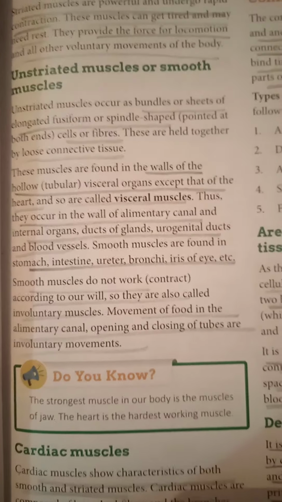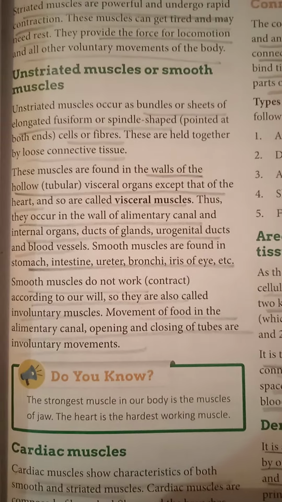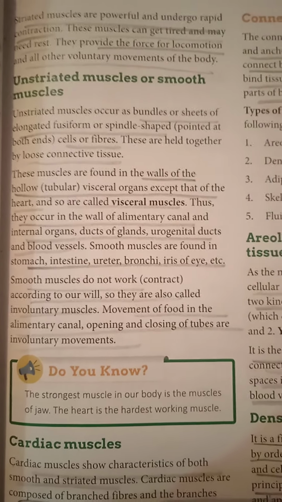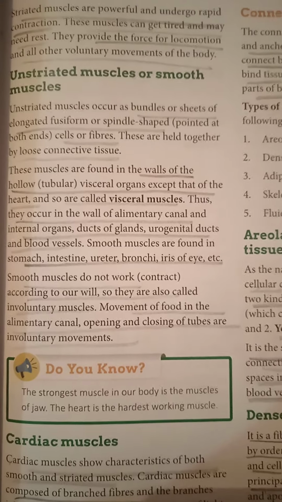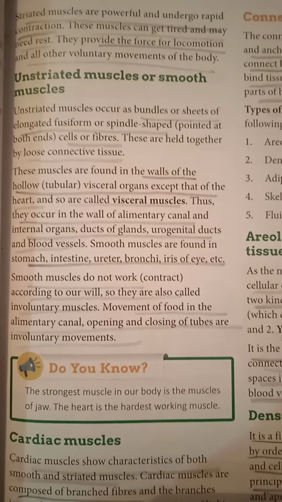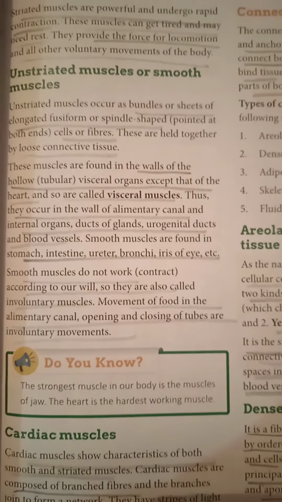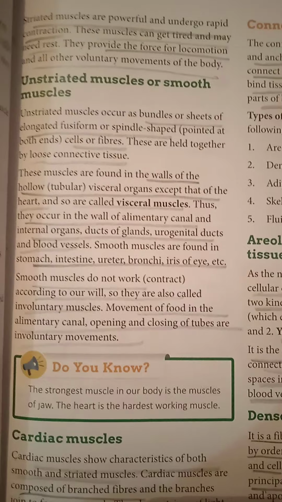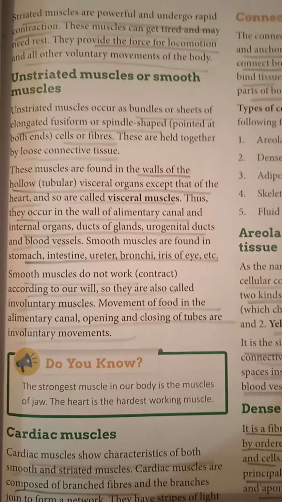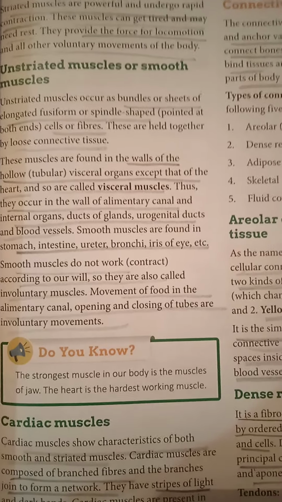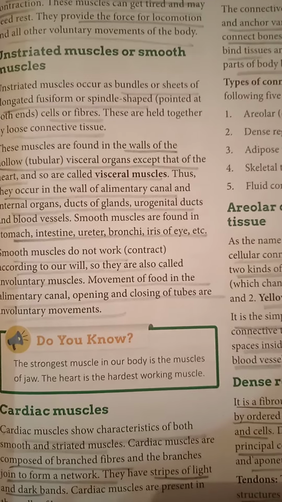Now, unstriated or smooth muscles are made of spindle-shaped fibers and are held together by connective tissue. These muscles do not work according to our will. They are called involuntary muscles. For example, the movement of food and the opening and closing of tubes are all involuntary movements.